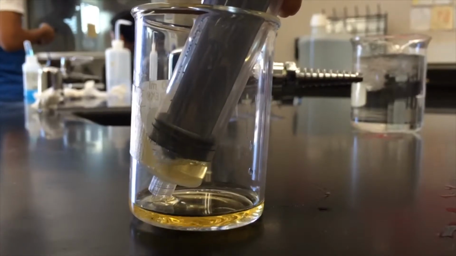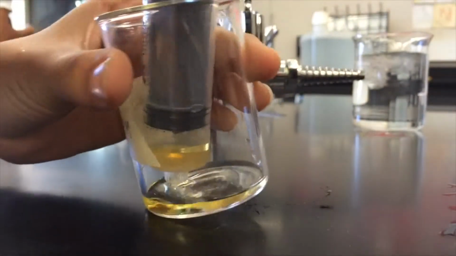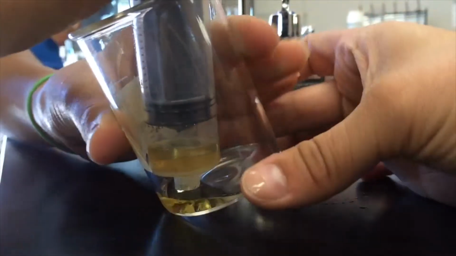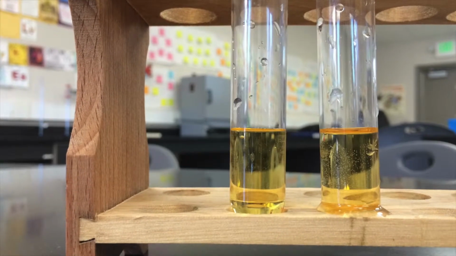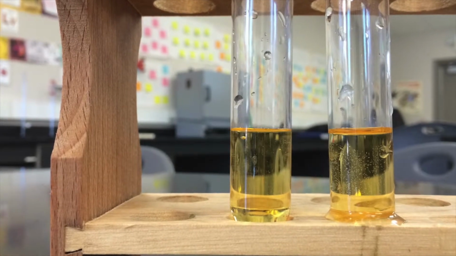Lastly, we altered the pressure of the experimental group by inserting all the experimental solution into a syringe. Then we pushed the syringe in to decrease the volume and therefore increase the pressure. We also pulled the syringe back in order to increase the volume and decrease the pressure. Once again, there was no change between the experimental and control.